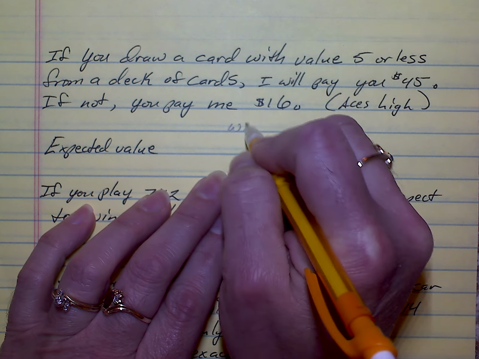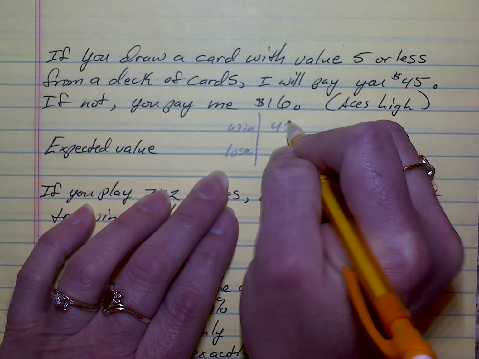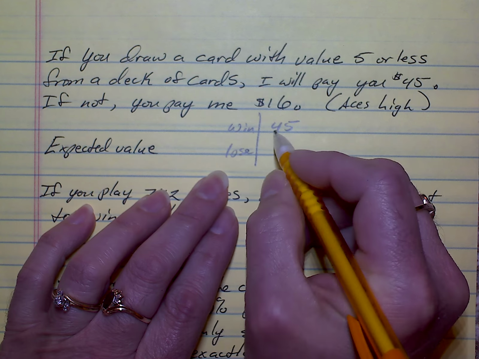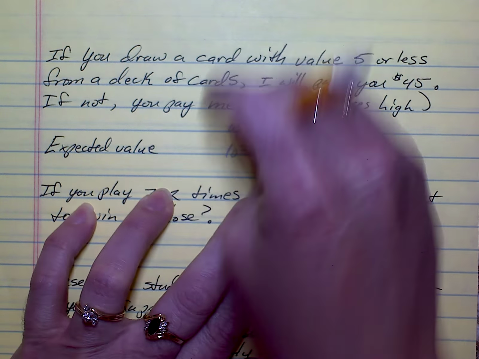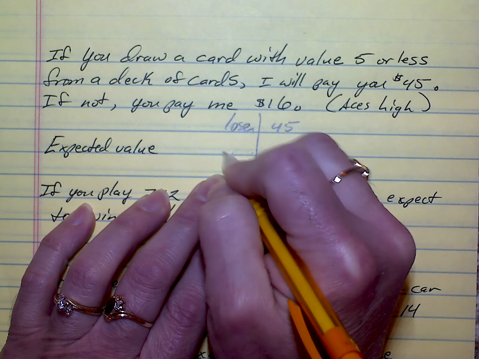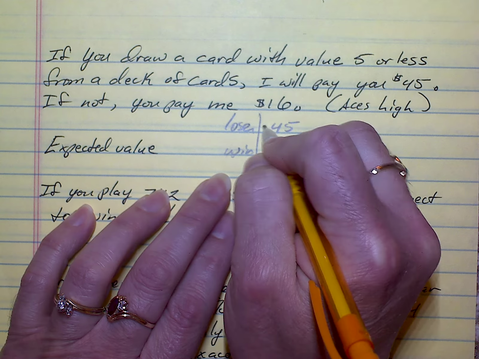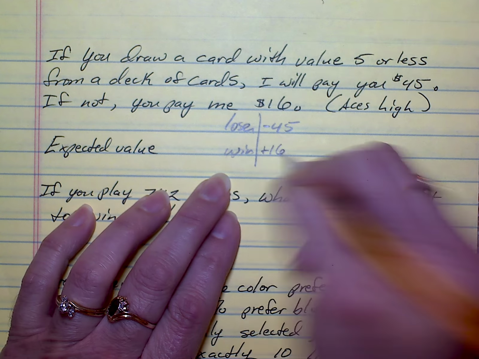Either I win and you pay me $45, so I gain it, so it's positive. Oh, I'm sorry, I pay you. You win. Heavens, I'm trying to hurry. Okay, if I lose, I pay you $45. If I win, I get $16.